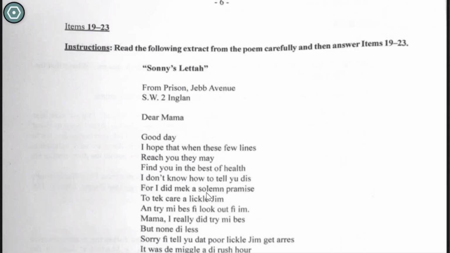Number 19 were items 19 to 23. Read the following extract from the poem carefully, then answer items 19 to 23. So this is Sonny's letter from prison, Jeb Avenue, something SW, to England.